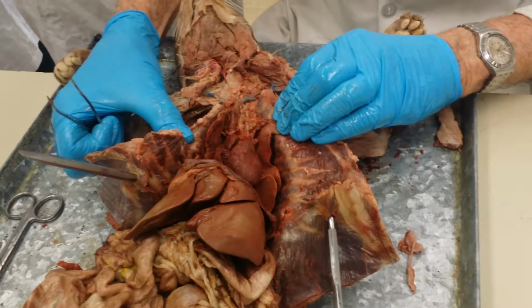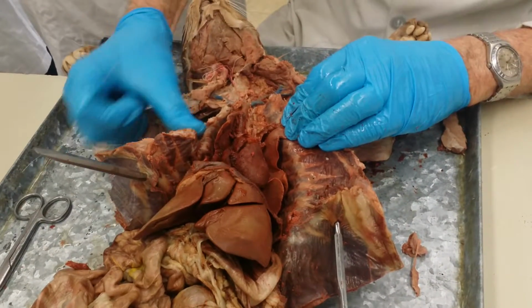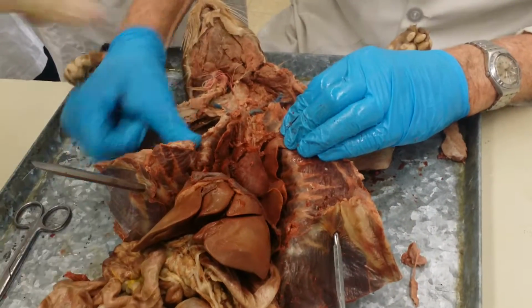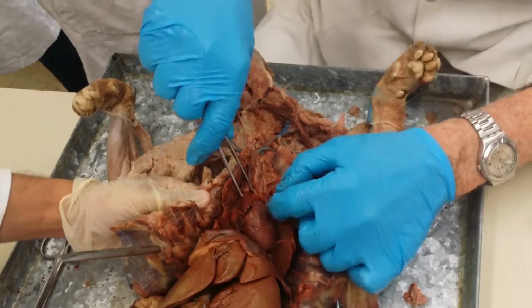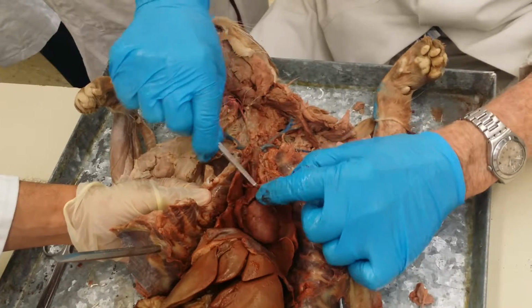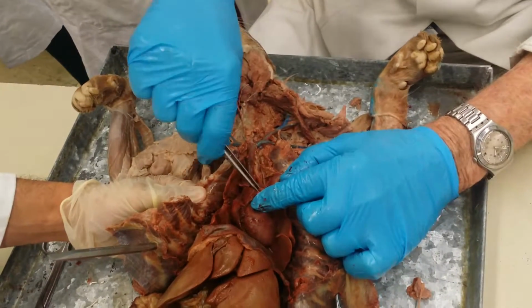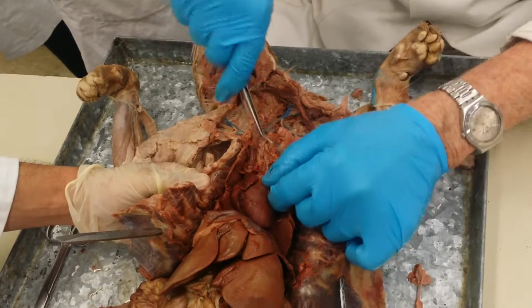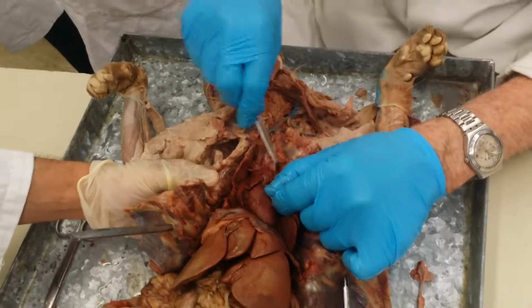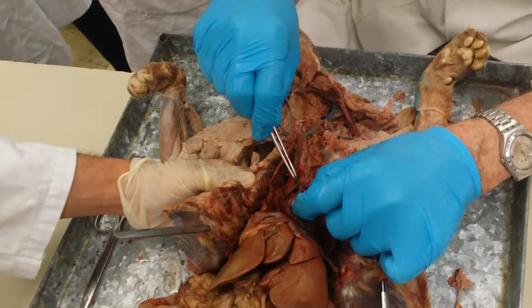You got your gloves on. You got yours on. Hold your thumb on that, please. Thank you. That's a little bit of fat on the aorta, and many organisms, many humans, develop it there as well.